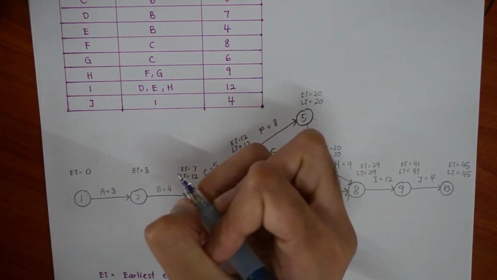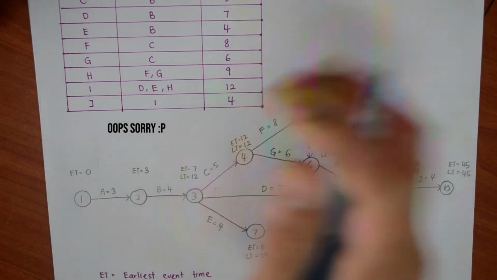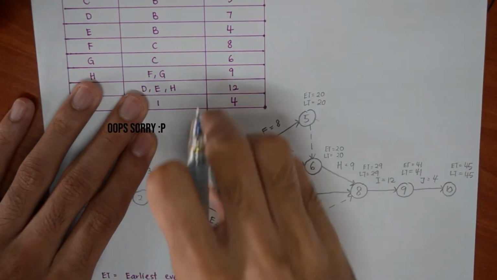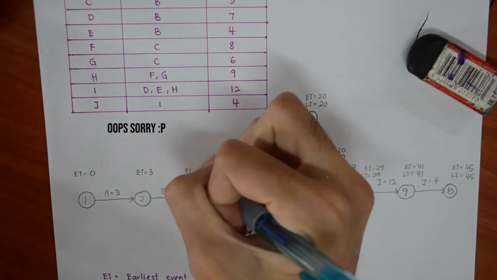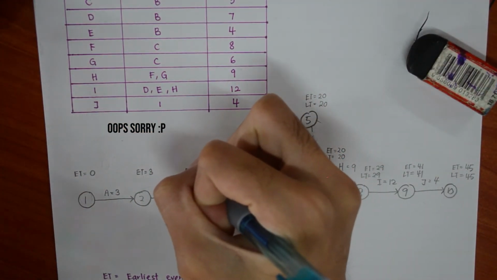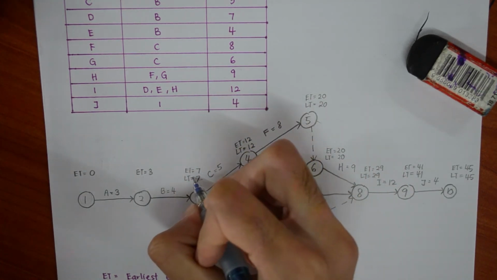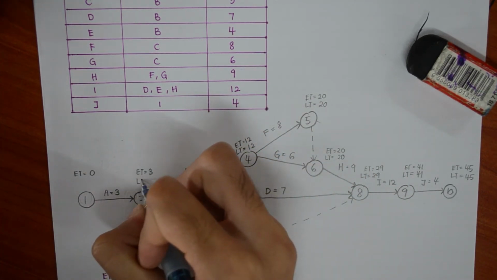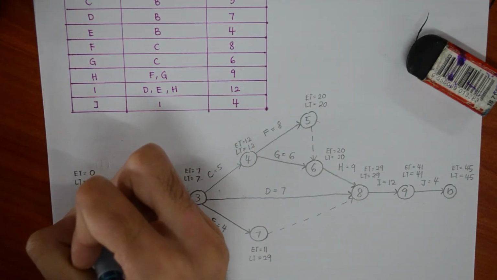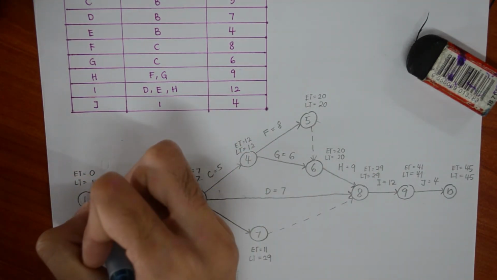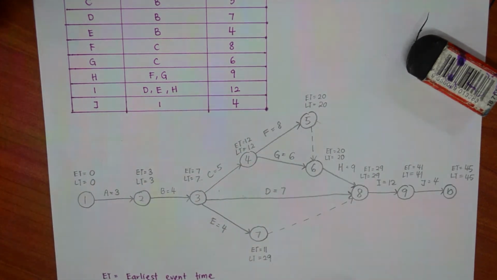Let me rub that off first. Sorry about that. So LT for this would be 3, and LT for node 1 would be 0. Okay, there we go.